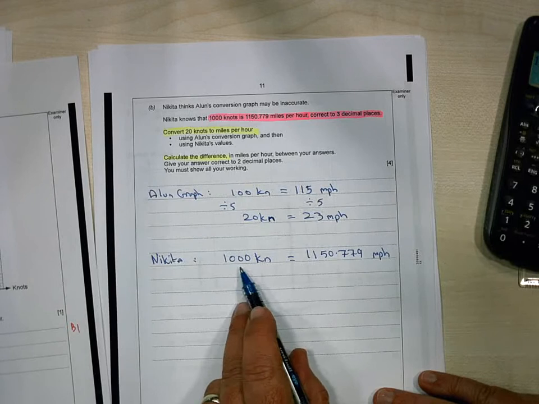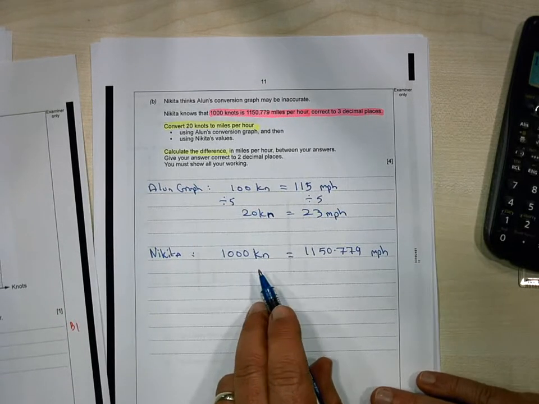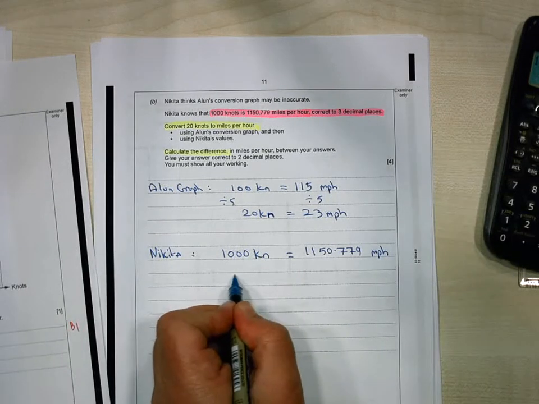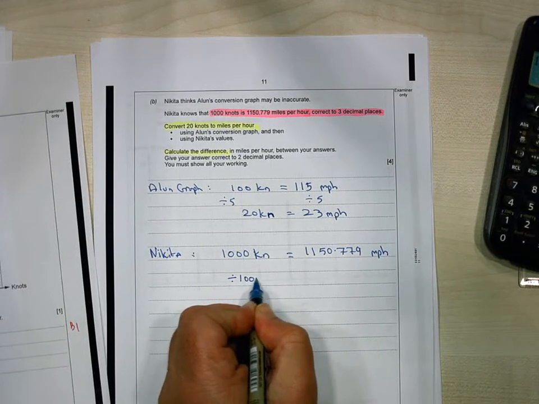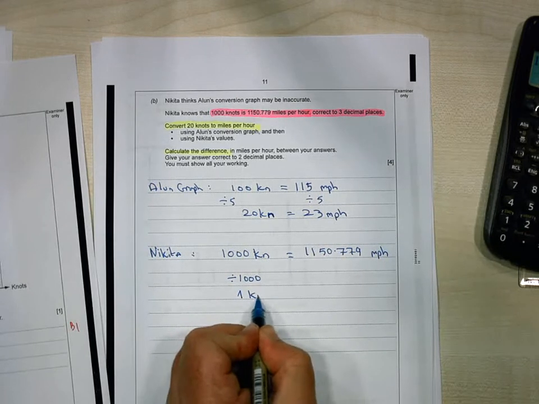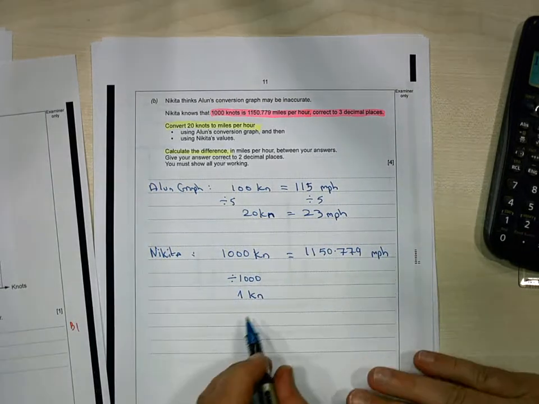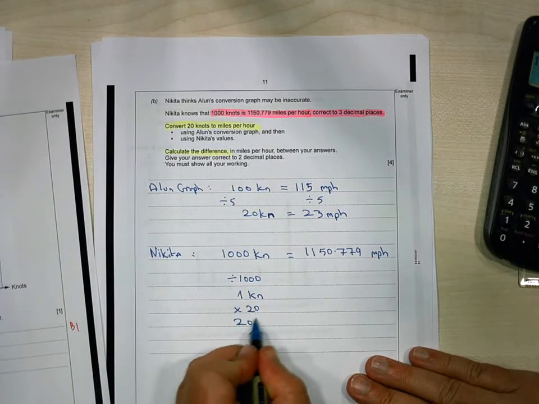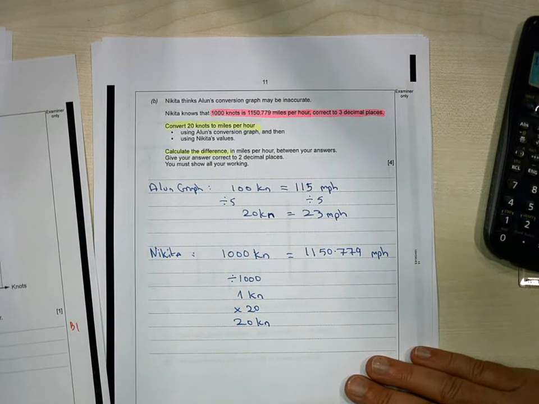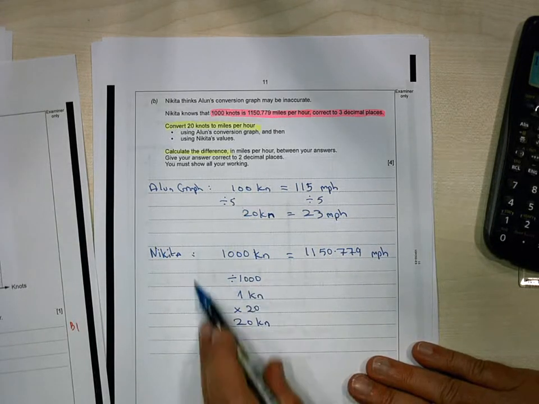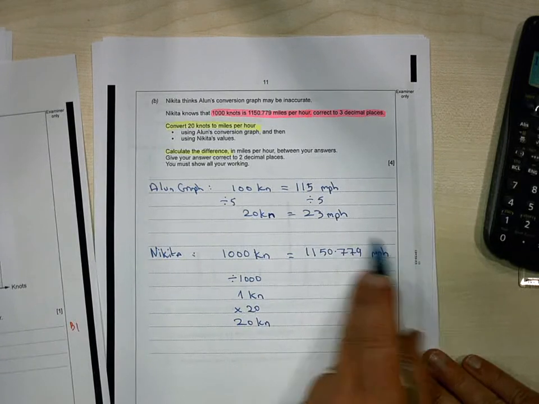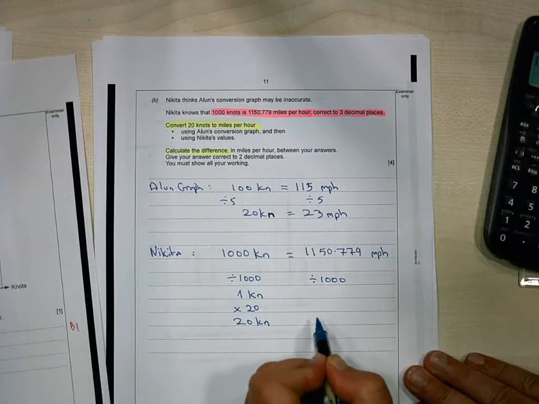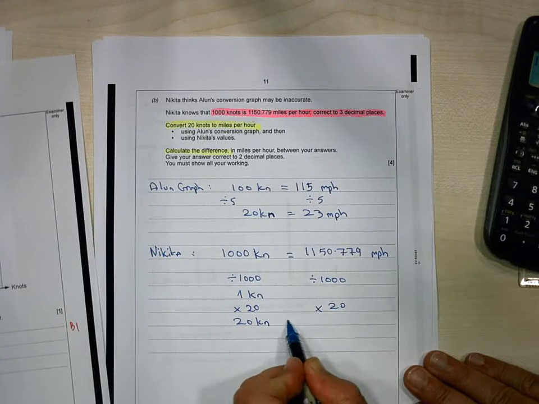So if I do this in 2 stages, unless I know how many times 20 goes into 1,000, if I first of all divide it by 1,000, that would give me 1 knot. And then to work out 20, I would times it by 20, and that will give me 20 knots. Now if I'm going to do that to this part of the relationship, I've got to do the same over here as well. So I'm going to have to divide that by 1,000 and then times that by 20, and that will give me the equivalent.